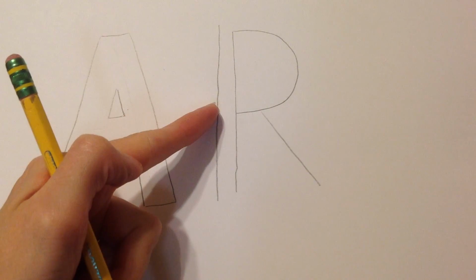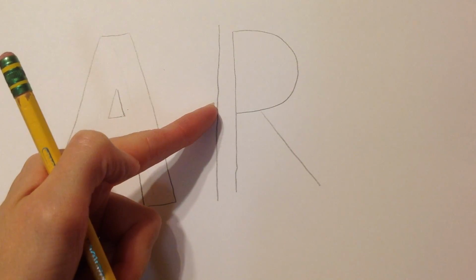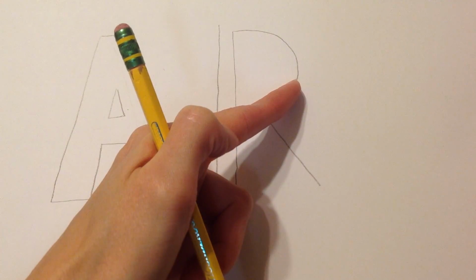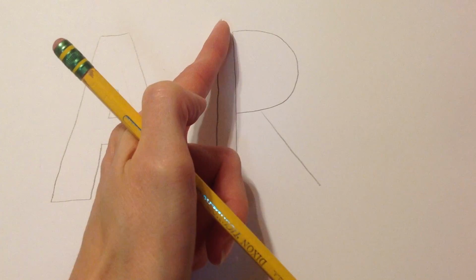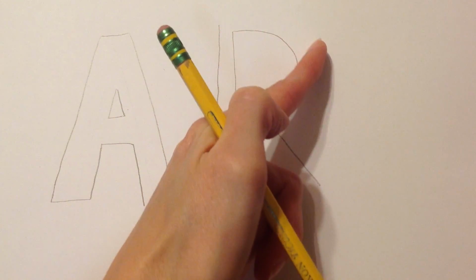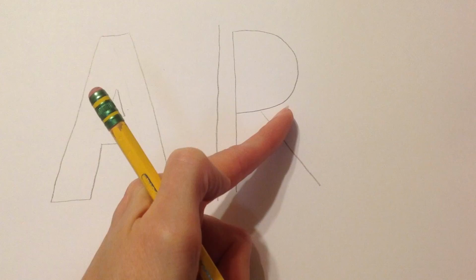Okay, the side here is pretty easy, but when you get to the curve, you might be thinking, well, how am I going to use straight lines to circle the letter R? Well, if you want to do it the easy way, you can just create a curve going around on the curve.